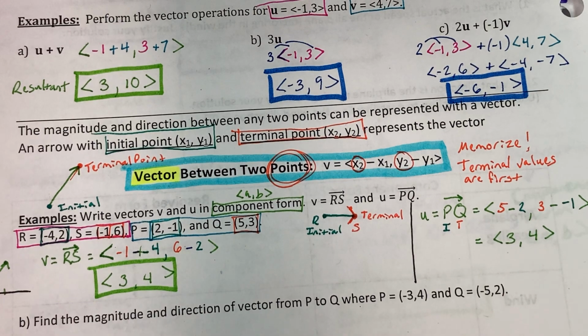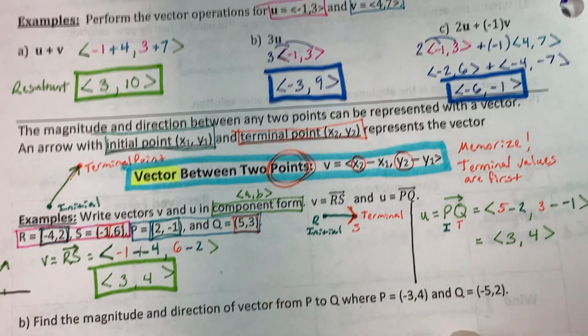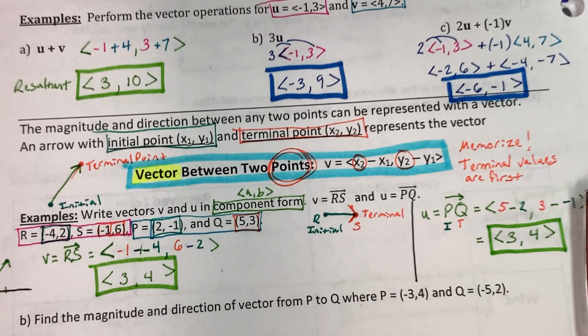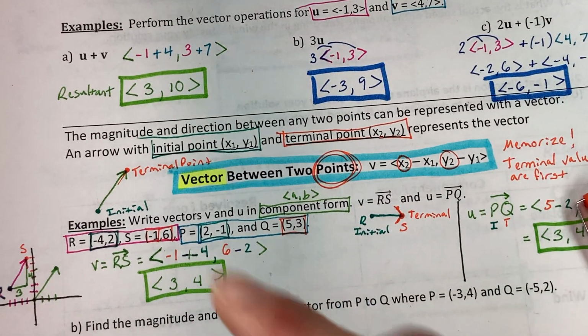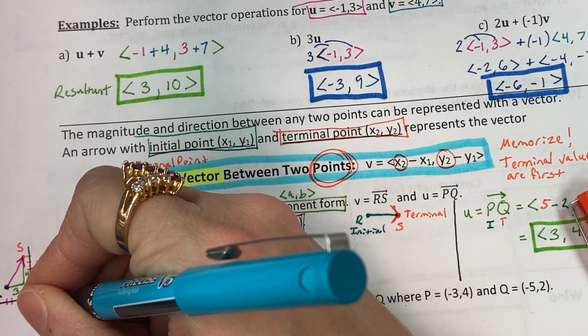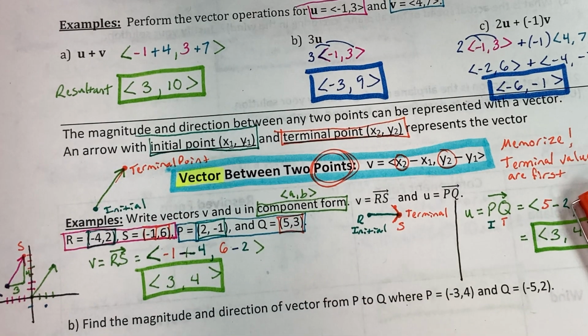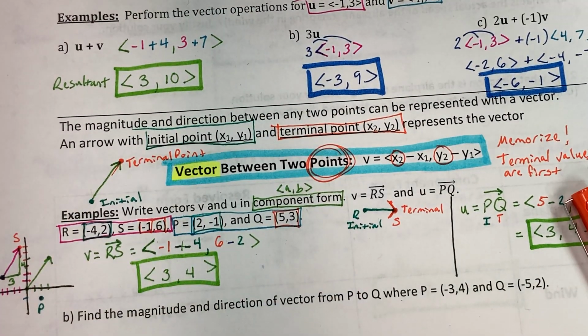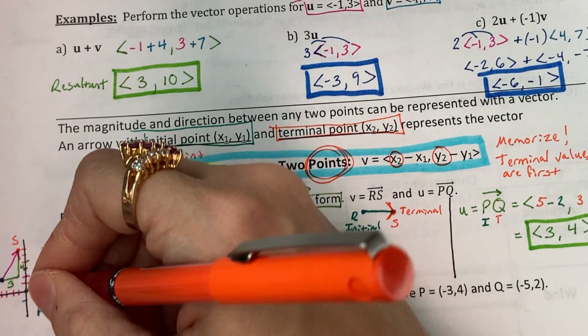So again, folks, vectors, location does not matter when it comes to component form, when we're just looking at those horizontal and vertical components. So if I went to graph those points just to check myself here, P would be at 2, -1. And Q would be at 5, 3.